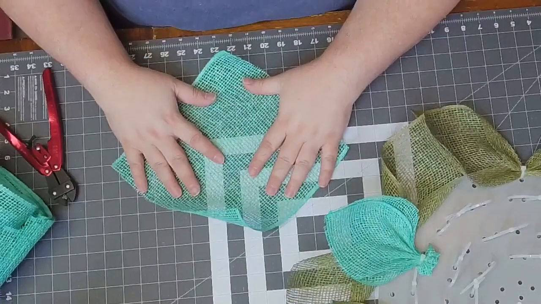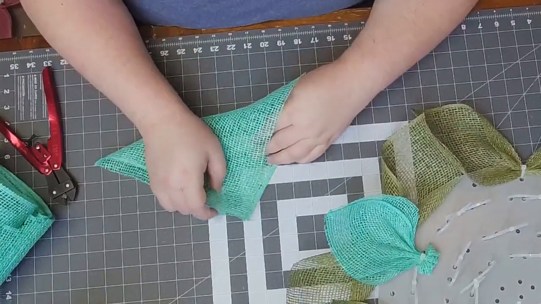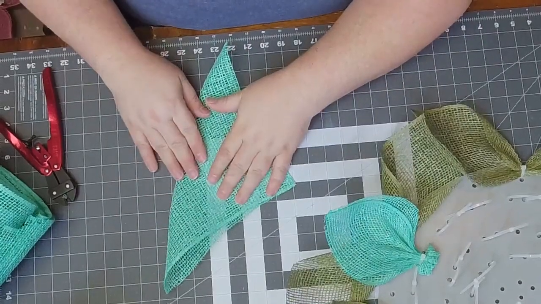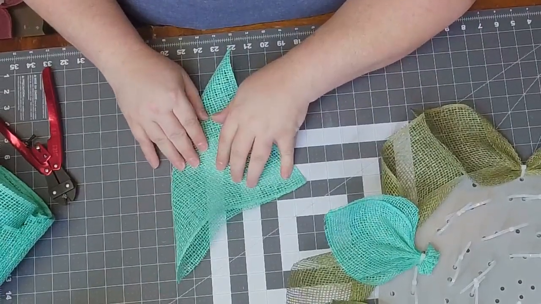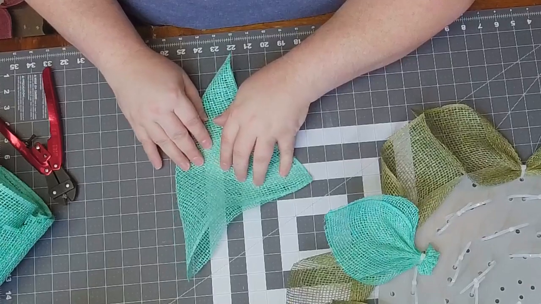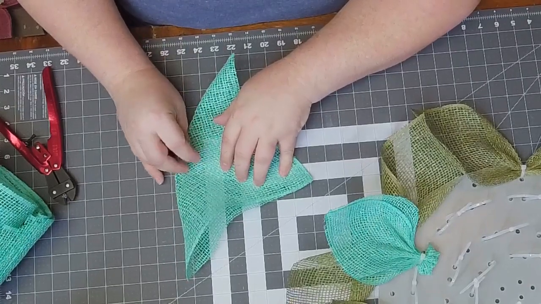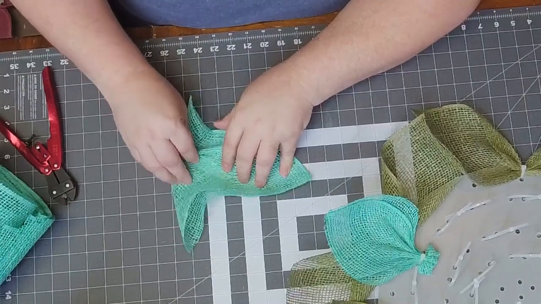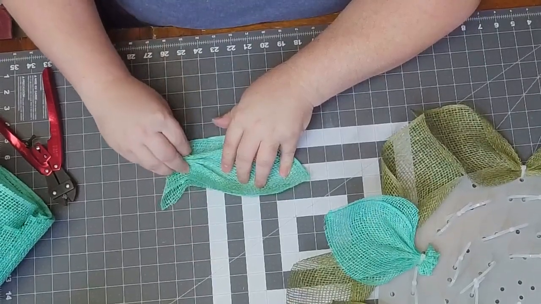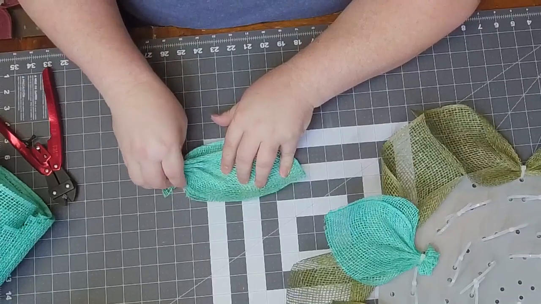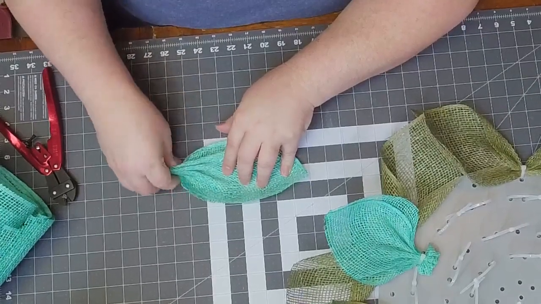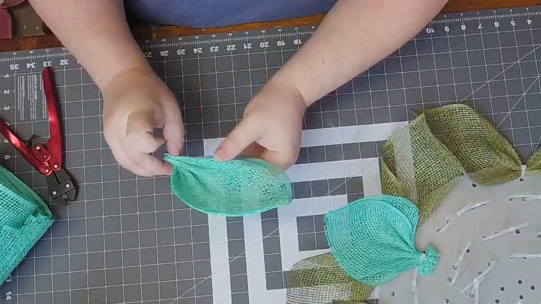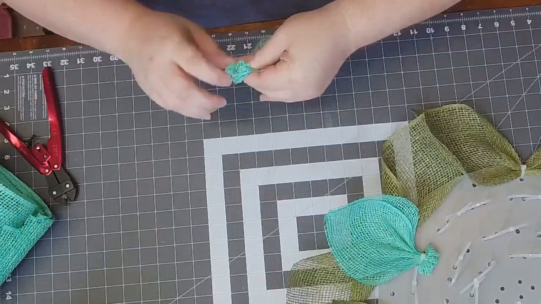All right, so we take our square and turn it into a triangle, folding corner to corner. We pull out here in the center. This is what gives you your pucker. And now you just scrunch, scrunch, scrunch.